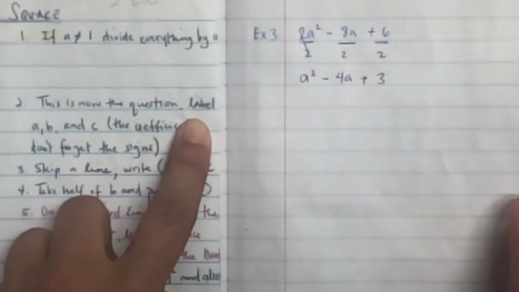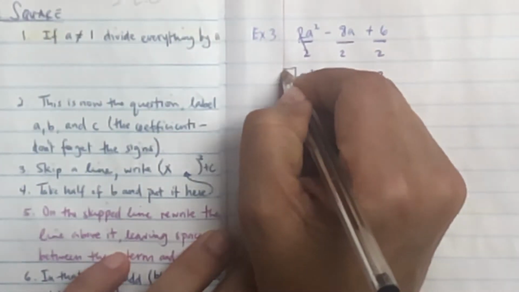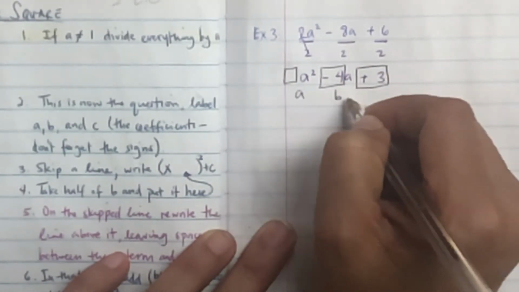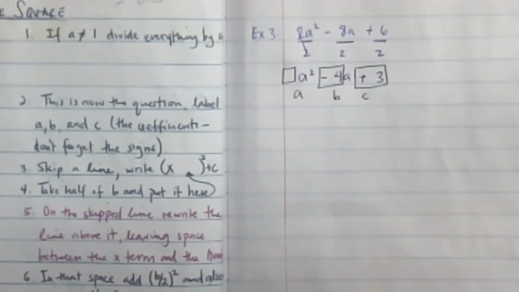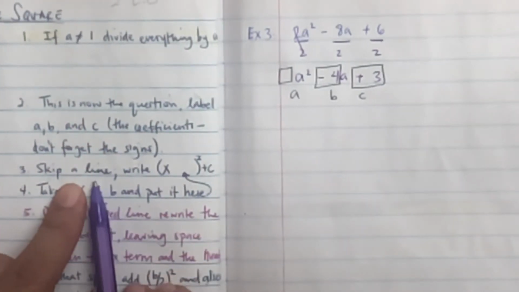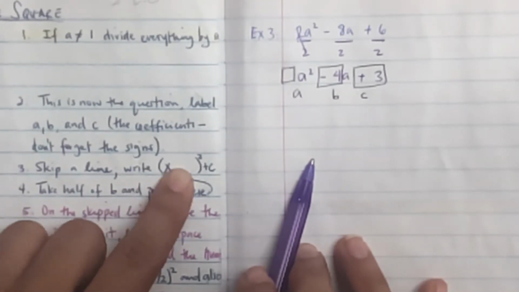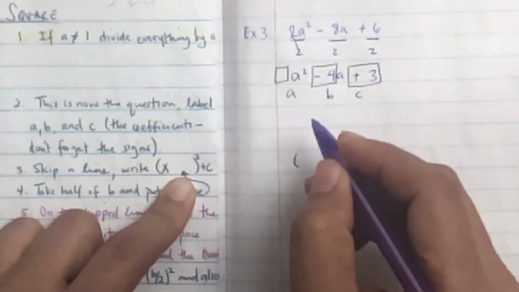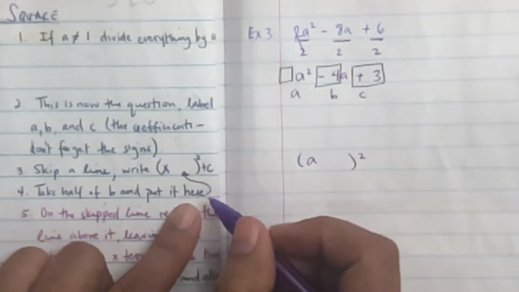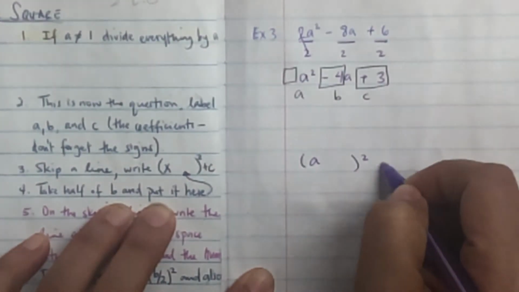Now this is my question. Label A, B, and C. So remember, whatever is at the head of it, do not forget the signs, is A, B, C. Skip a line. So I'm going to skip a line and write this. So now instead of it being x, the letter is a. So I'm going to write a squared plus c, which I'm going to see right here is plus 3.